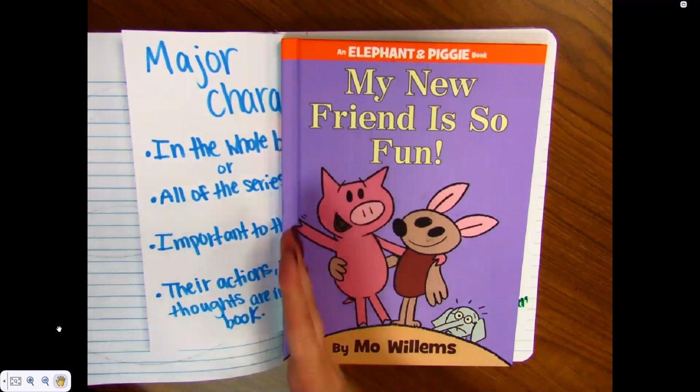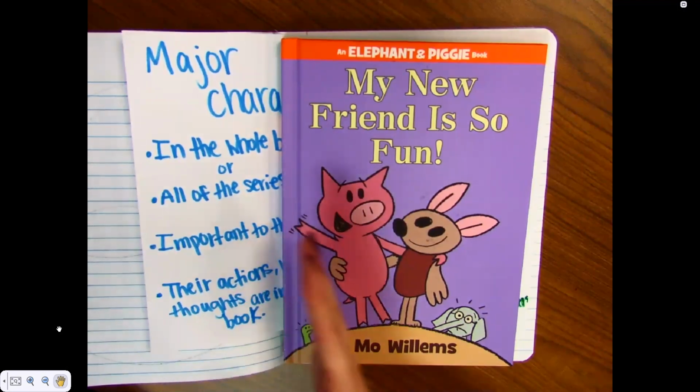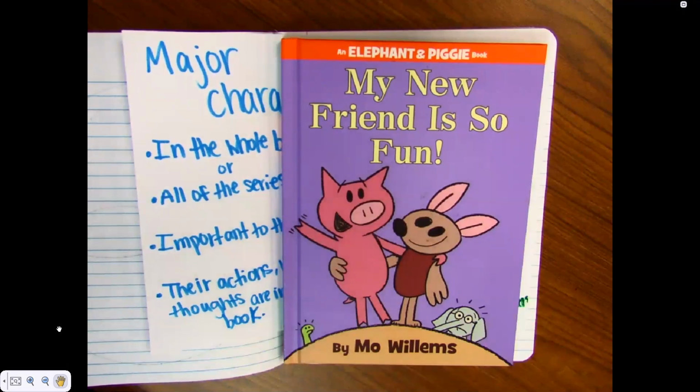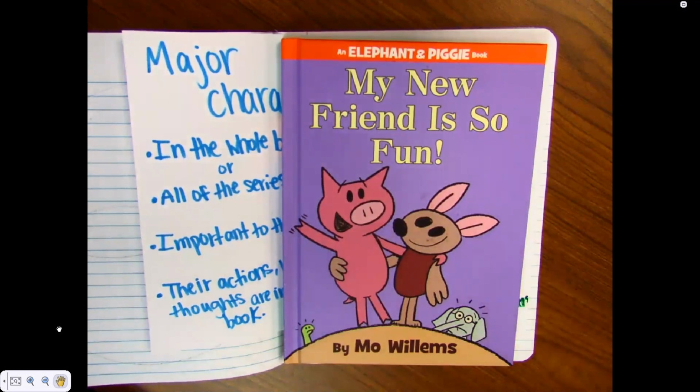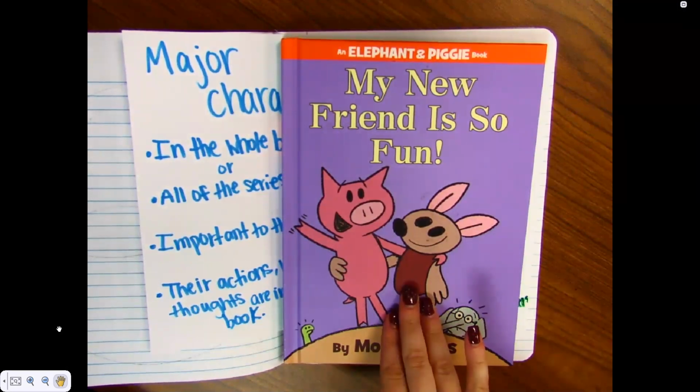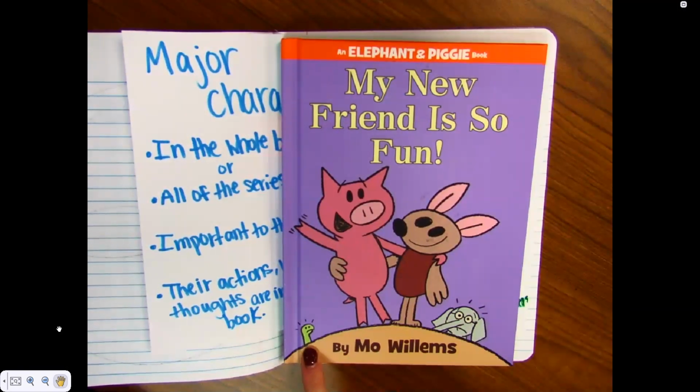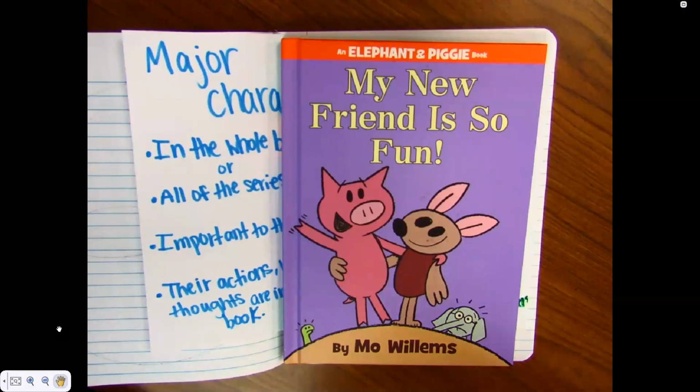If I took Snake out of the book, Gerald would still be looking for Piggy and would still probably come up in his own mind with the idea that Piggy has found this new friend. But if I were to exchange Snake for somebody else, the story would still go the same way.